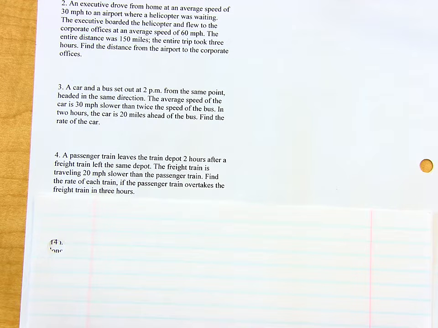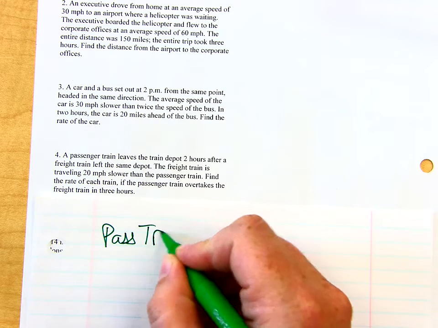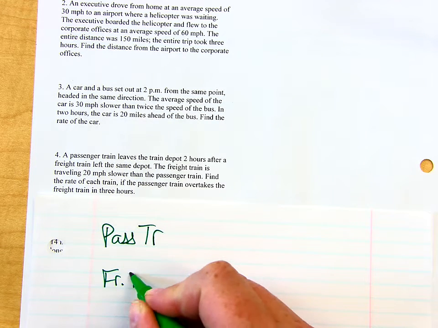This one sounds crazy. There's so many moving parts. But don't worry, we're going to use the chart and we're going to break it down. I've got 2 trains, don't I? Yeah, I've got a passenger train and a freight train. So let's start there. Passenger train and a freight train.